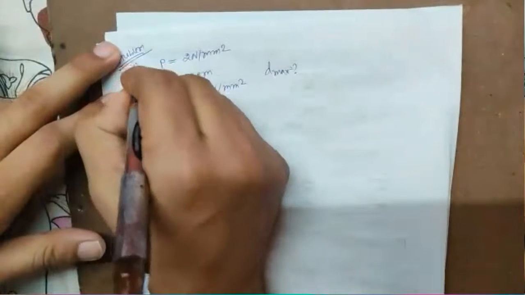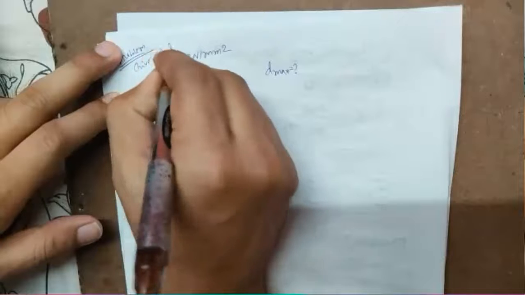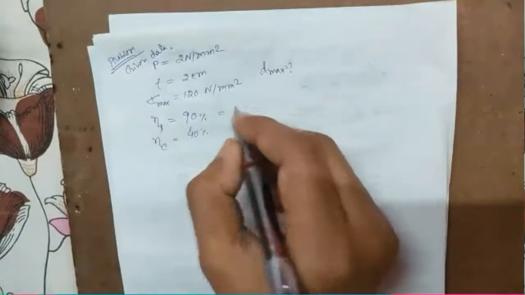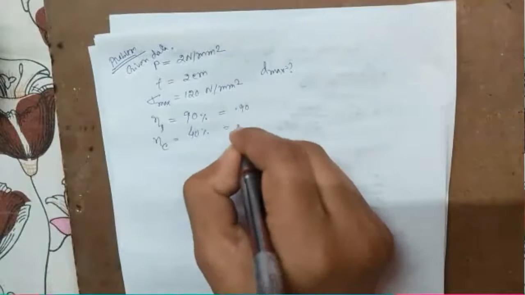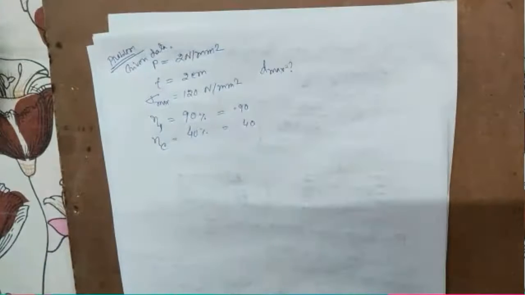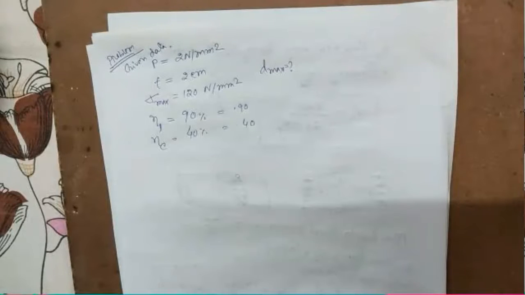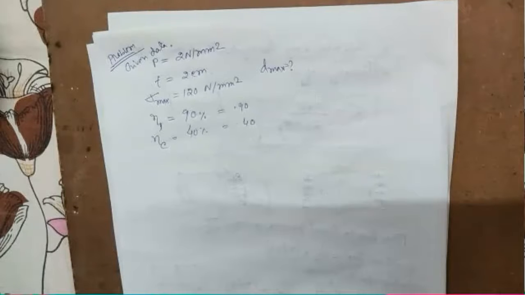Here we will write given data. So we can understand 90% means 0.90 and 40% means 0.40. Now we all know that the maximum stress occurs in the circumferential stress.